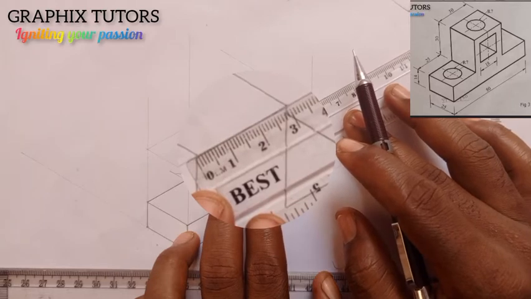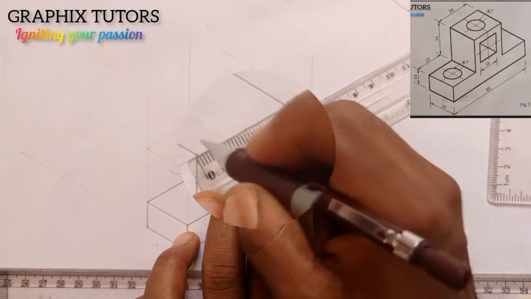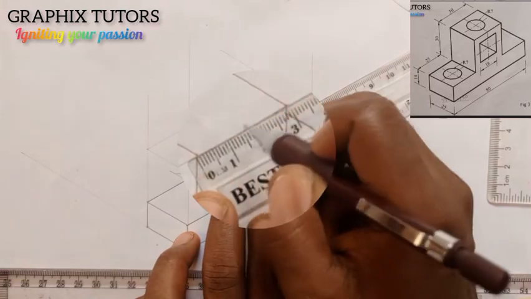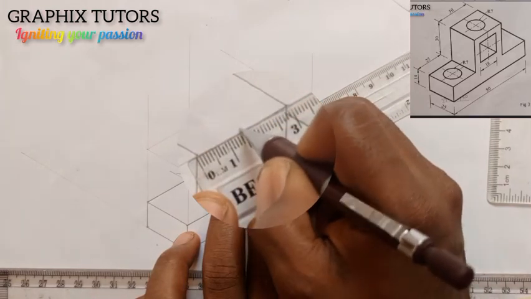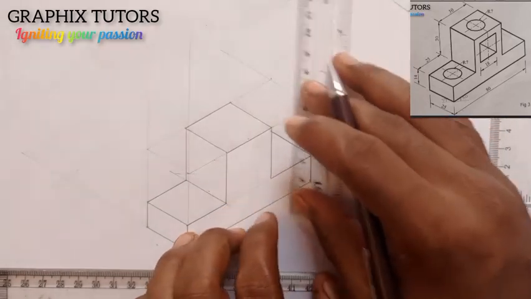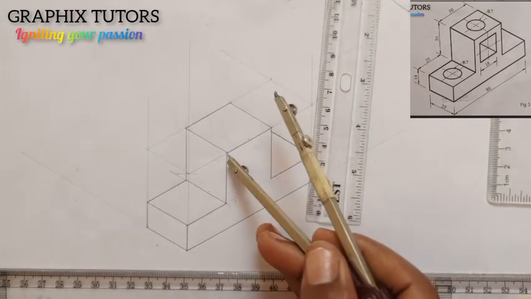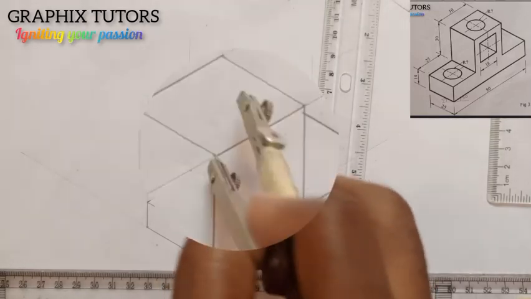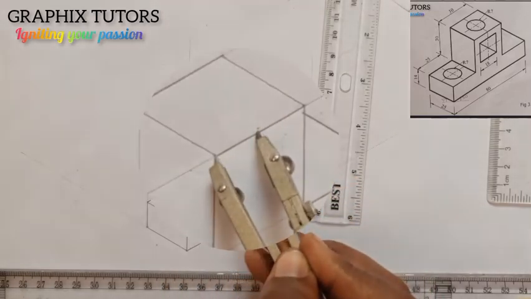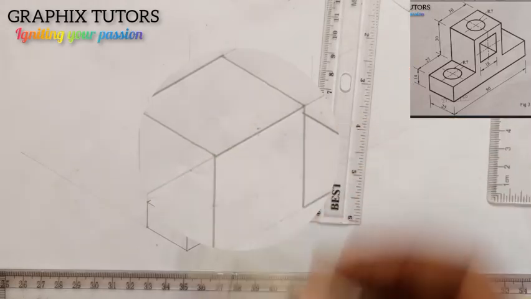Measure 15, if I move from here, this will be 15. Then also, I'm going to measure 15 from this point to this point. It's said to be 15, right? Then if I take this point also, it's another 15.